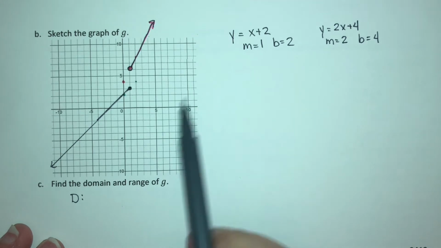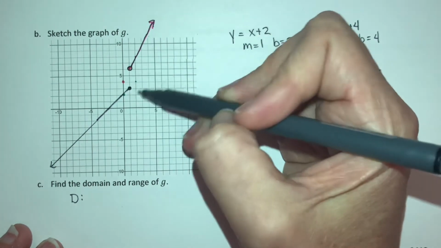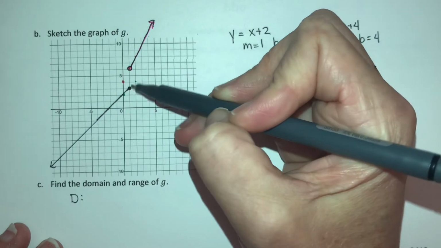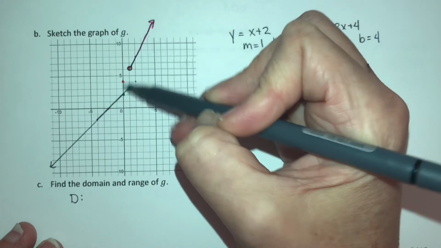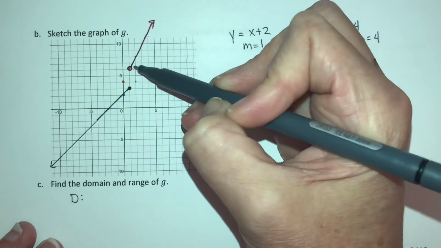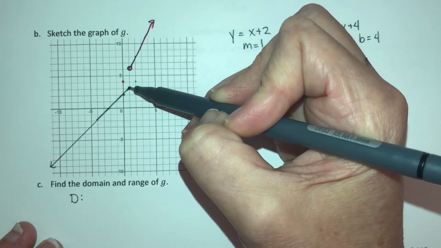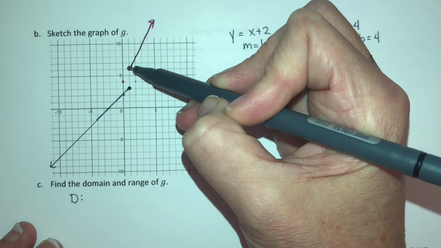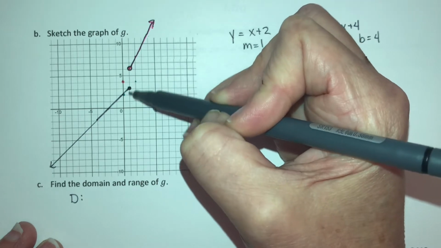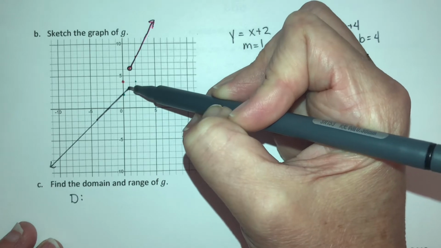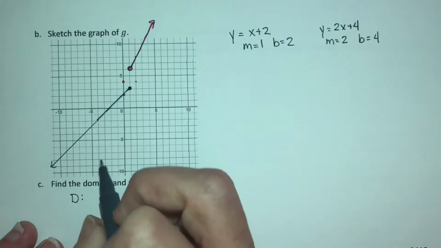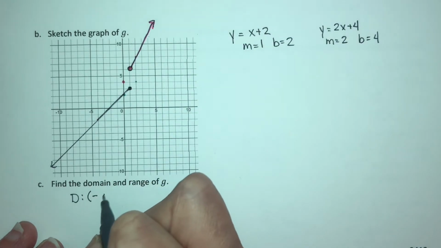So the only place I have to think about is where this jump is. So everything, definitely everything, other than this right here is part of my domain. Just check this part. Well, x exists here. It does not exist here, but it does exist at 1. That's just where it jumps. So I am allowed to plug in x equal to 1. So this domain, it exists everywhere.